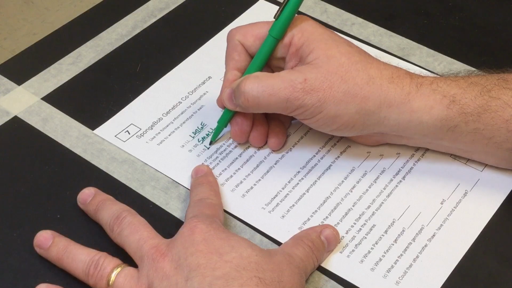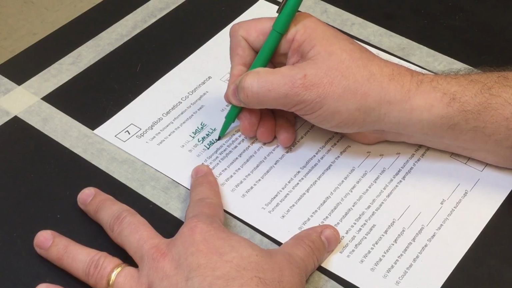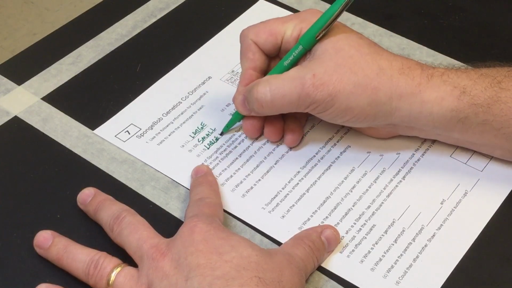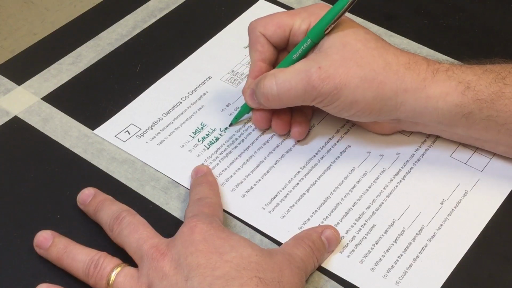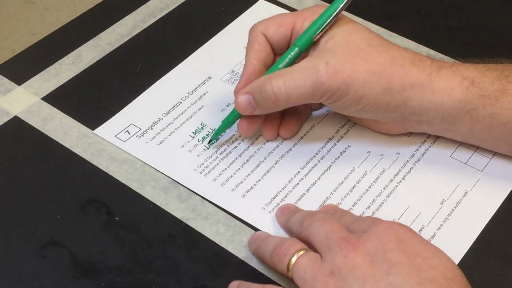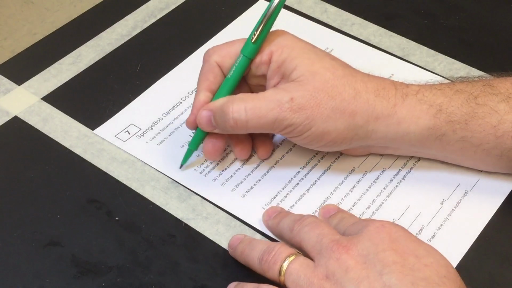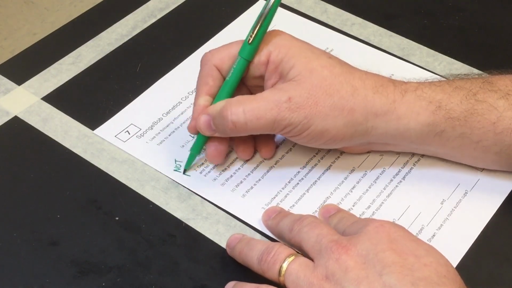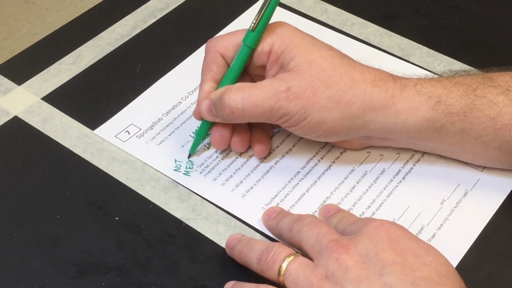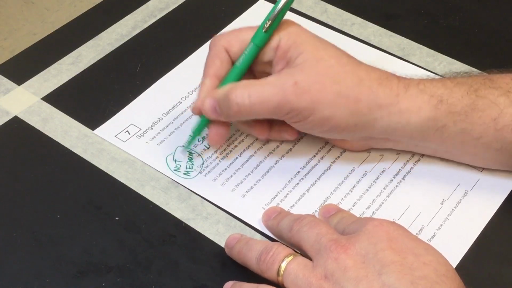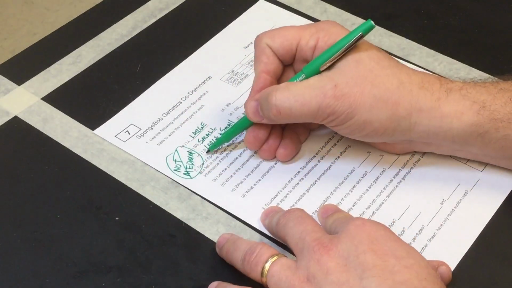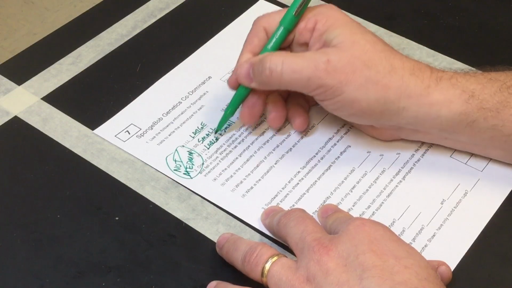you are going to see large and small. Large and small, not medium. You do not get a medium size when you have an L and an S. You're going to see both of them.